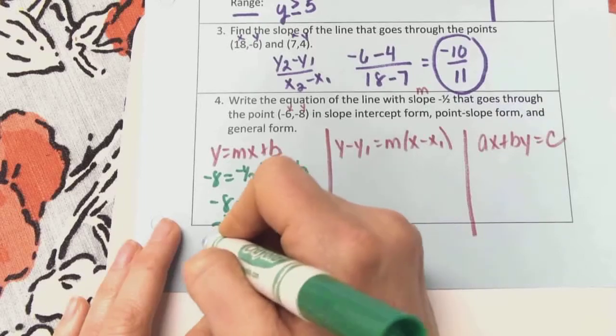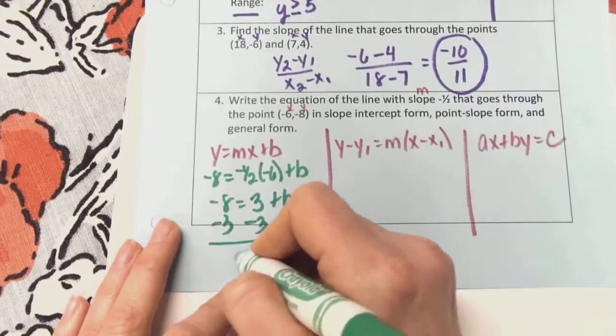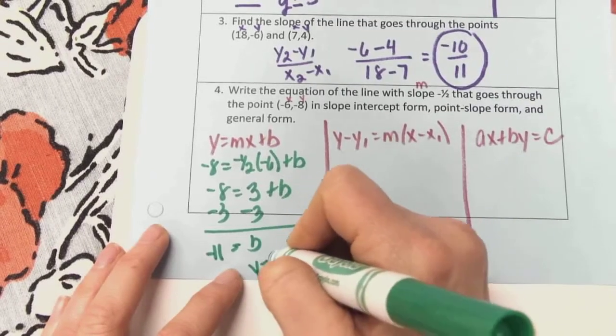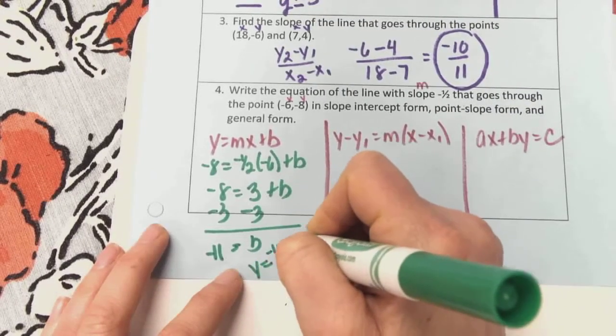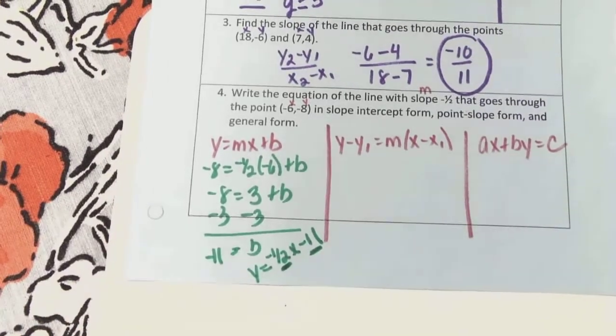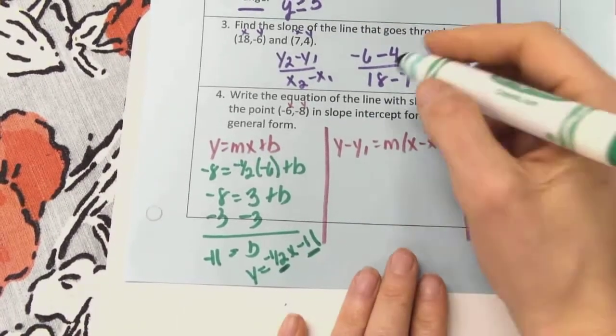Solve for b by subtracting 3. b is -11, which makes my slope-intercept form y equals -1/2 x minus 11, because I just need an m and a b in order to get slope-intercept form. Point-slope is actually a little easier.